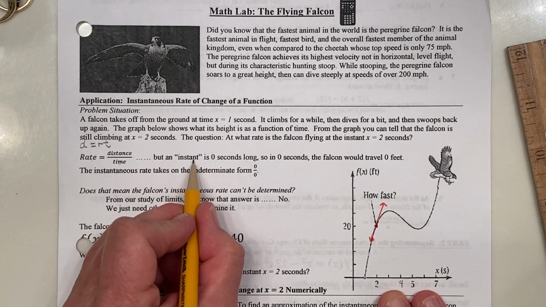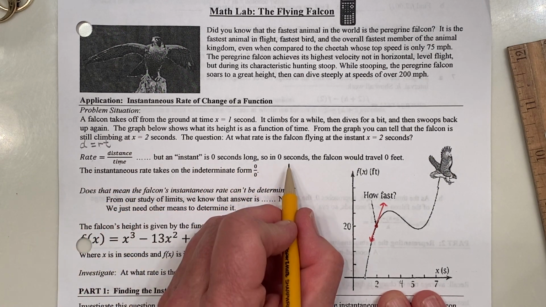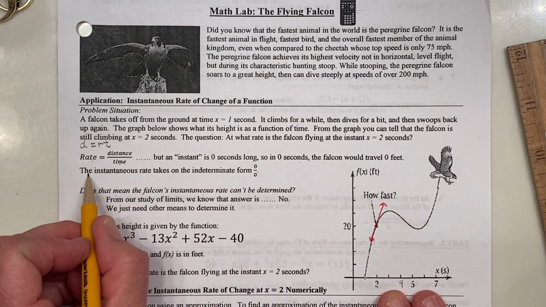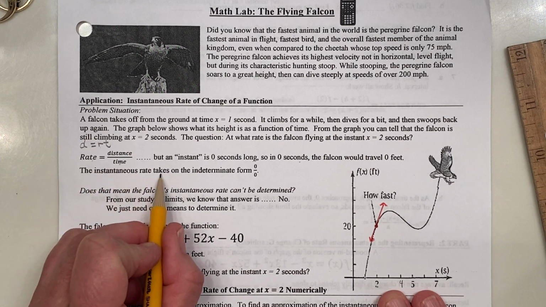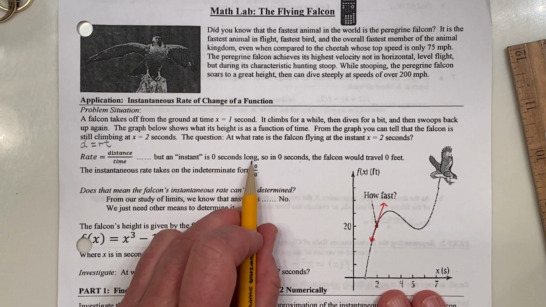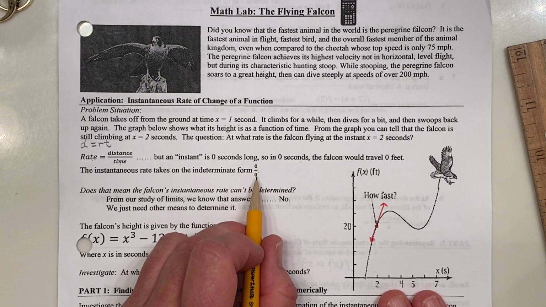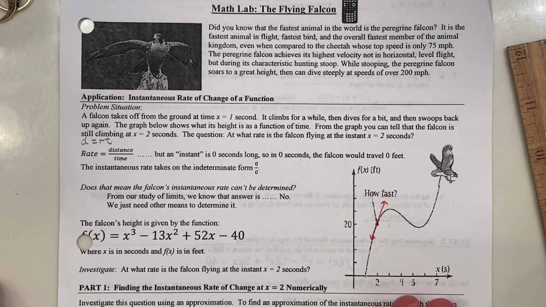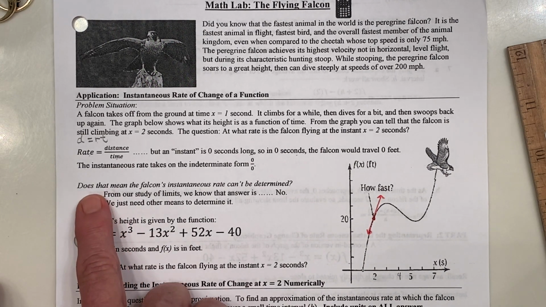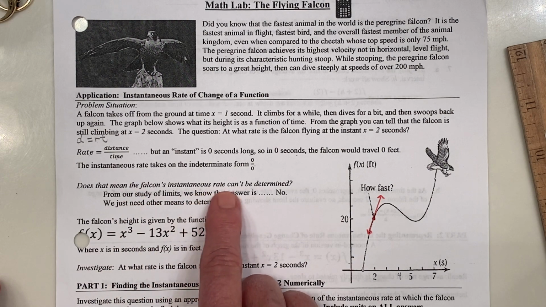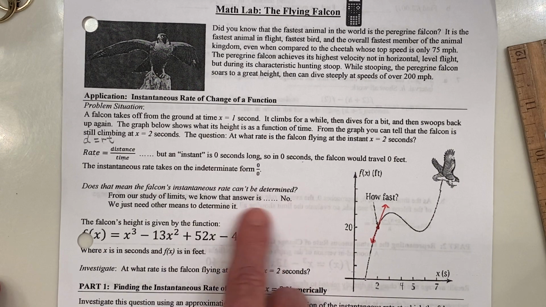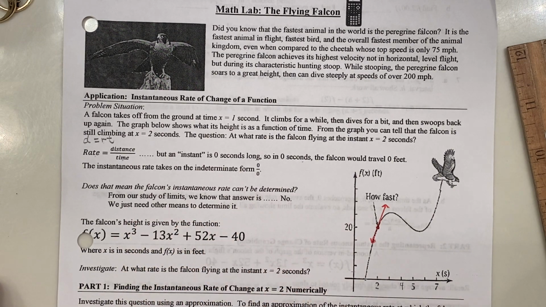But an instant is 0 seconds long. So in 0 seconds, the falcon would travel 0 feet. So in this thought process, the instantaneous rate takes on the indeterminate form 0 over 0. We've seen the indeterminate form before, and when we apply limits to it, sometimes we have to do some algebraic work to get the answer for that limit problem. All right, so does that mean that the falcon's instantaneous rate can't be determined? Well, from our study of limits, we know that answer is no. We just need other means to determine it.